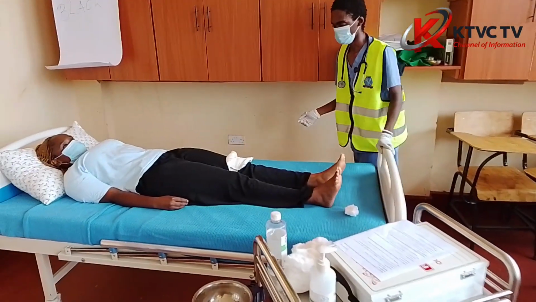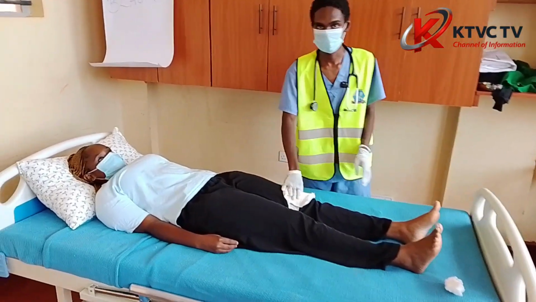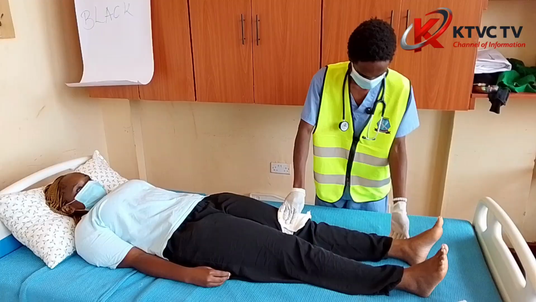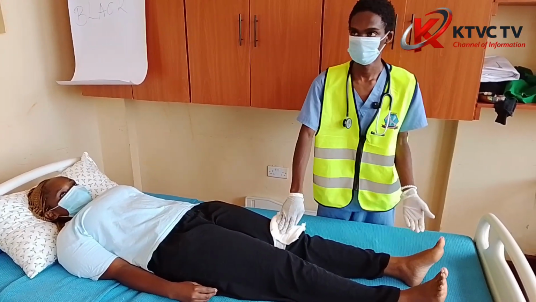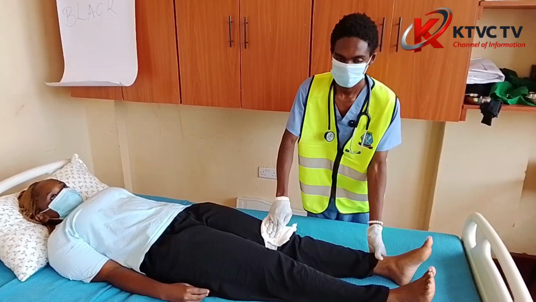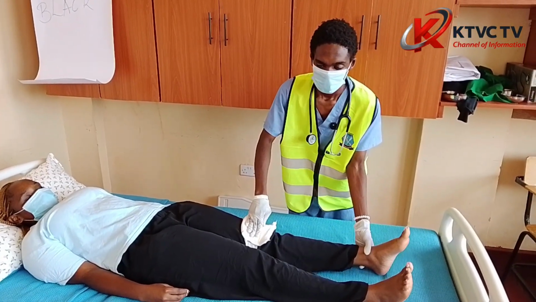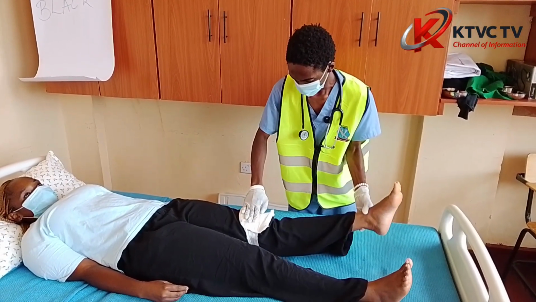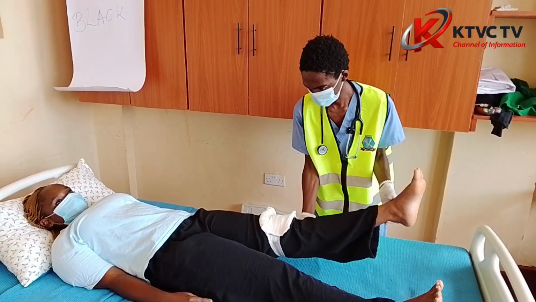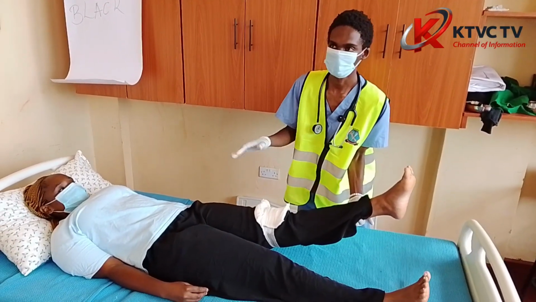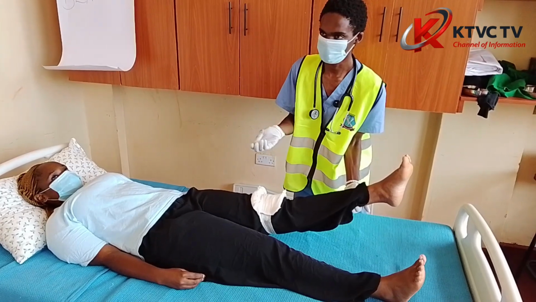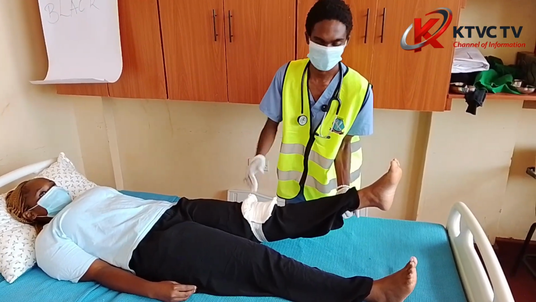Due to excess loss of blood from the knee, I had to elevate the leg. This ensures that there's full circulation of blood.